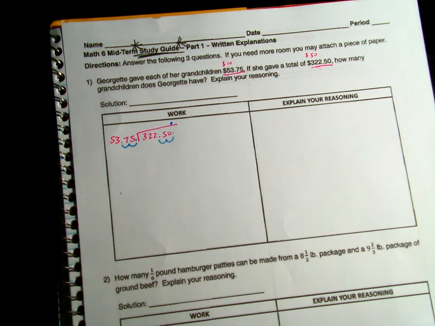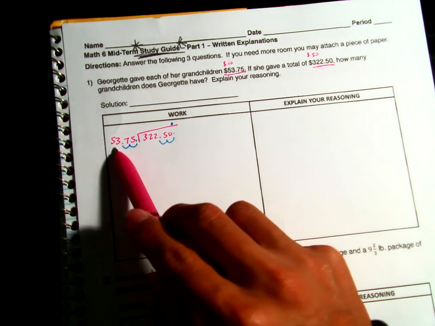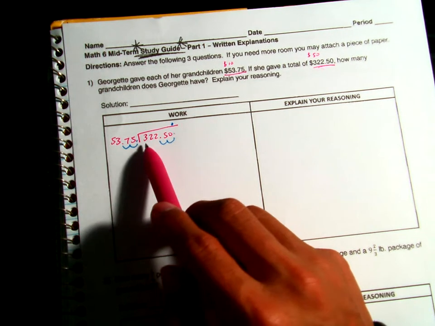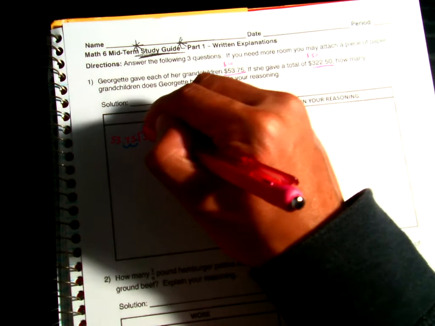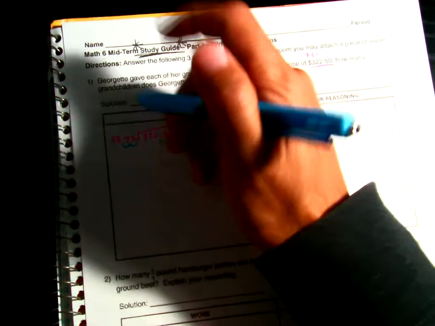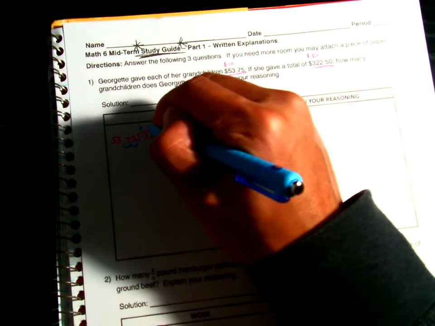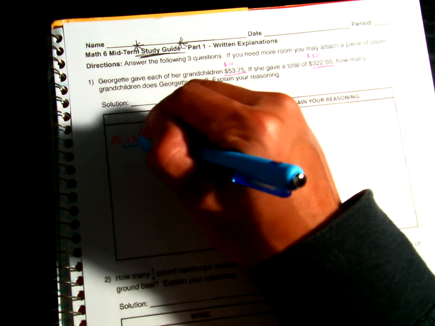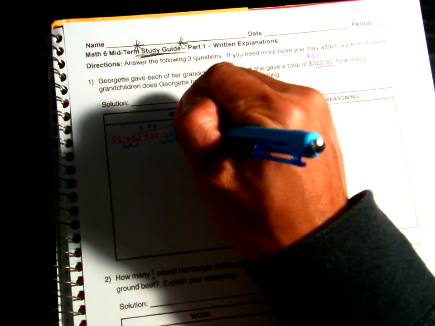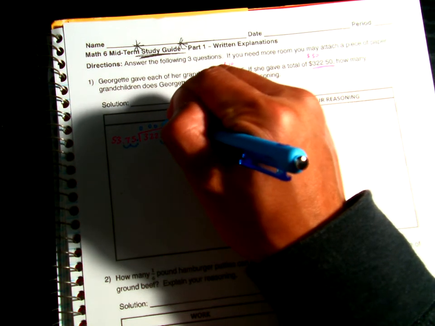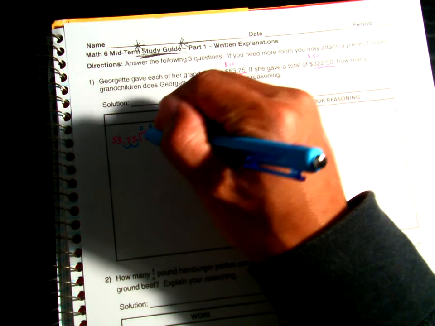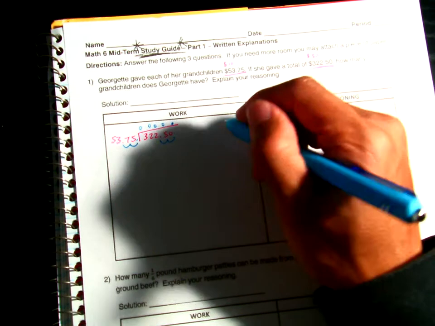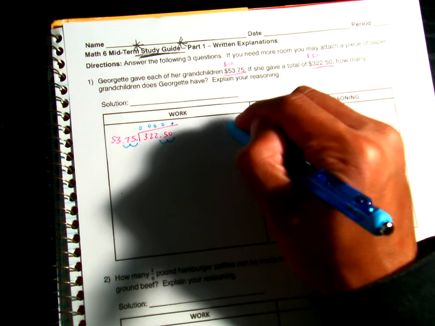Now I ask myself this hard question: how many times does 5,375 go into 322? Well, it doesn't go into 3. It doesn't go into 32 or 322. Does 5,375 go into 3,000? No, too big. So how many times does it go into 32,250? Oh my goodness. Well, I'm going to try 5 first. So I'm going to do some side work.